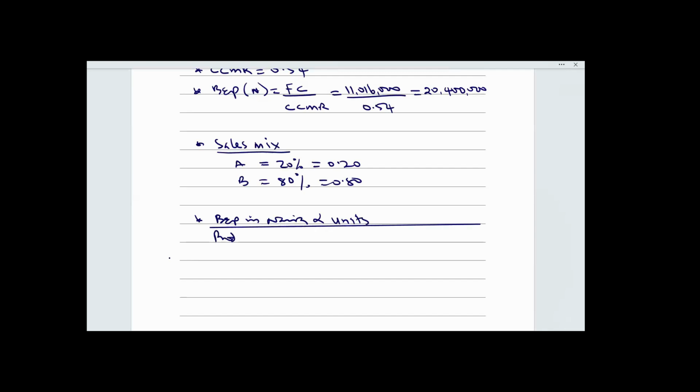Products, sales mix, break-even points in Naira, selling price, break-even points in units.